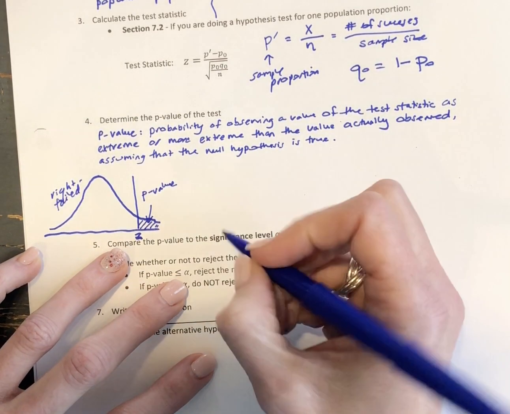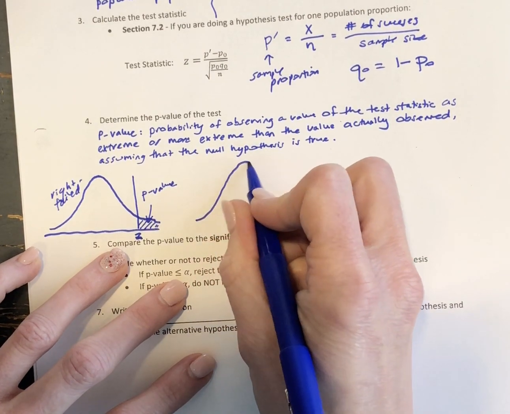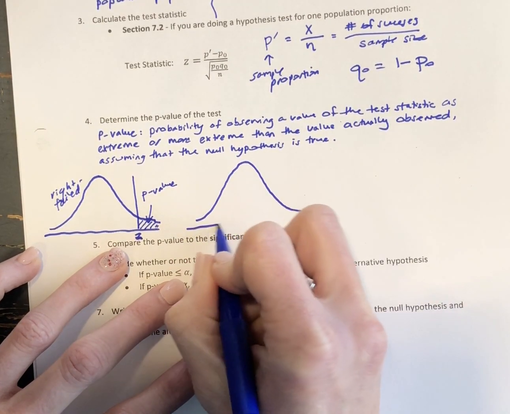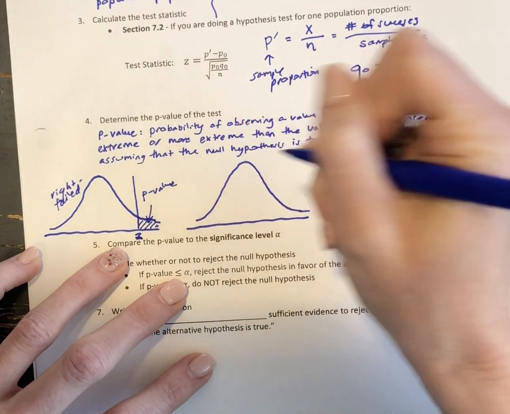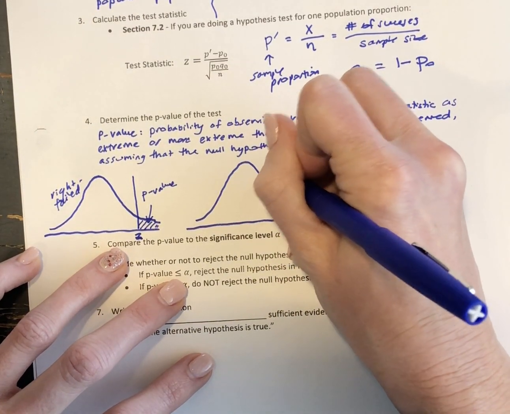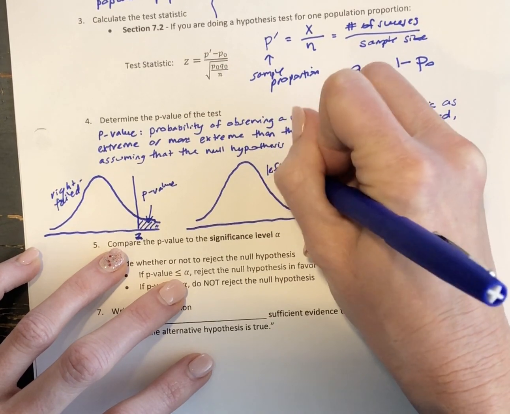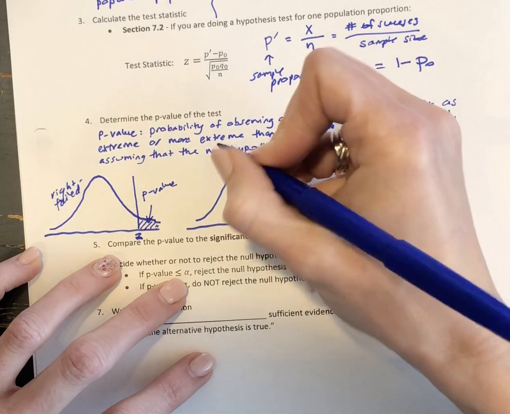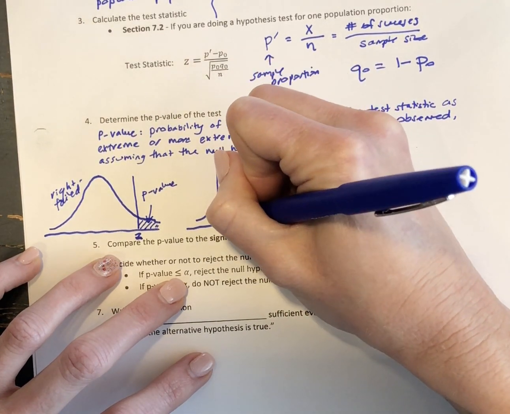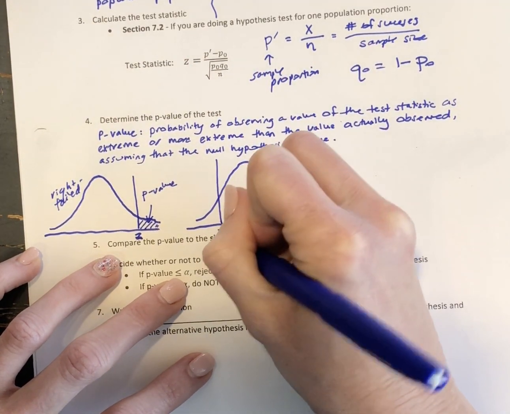Another option is going to be if you have a left-tailed test. And so if you have a left-tailed test, then the p-value is going to be the area to the left of your test statistic.